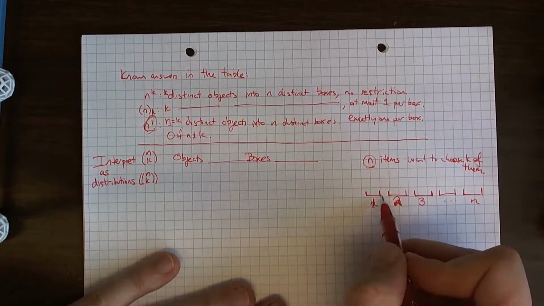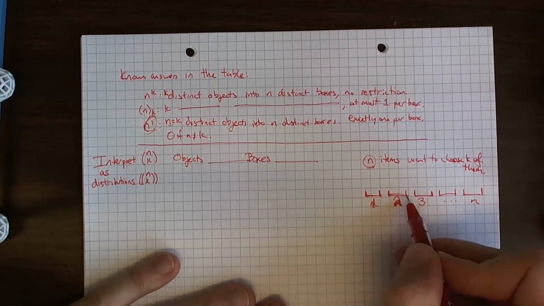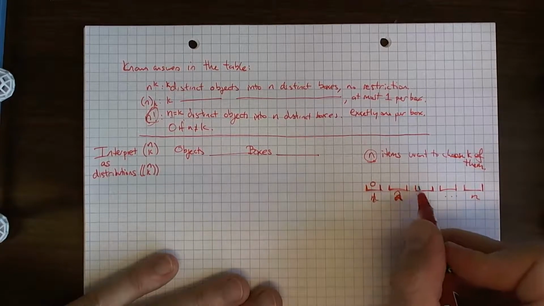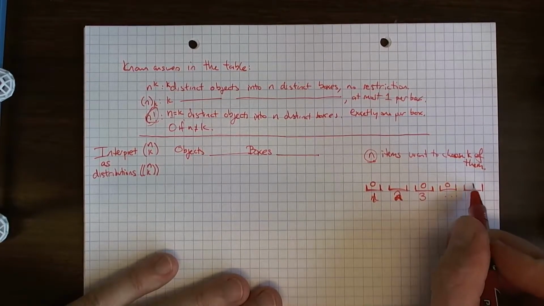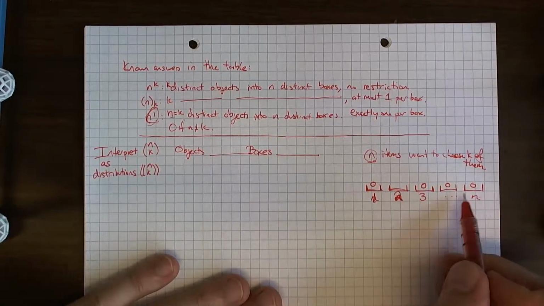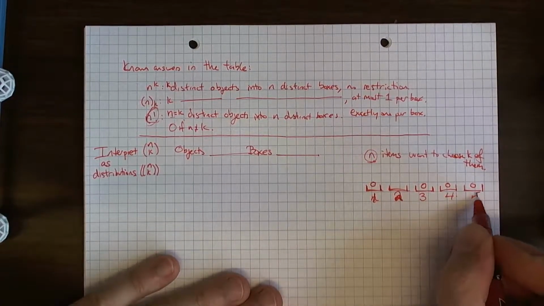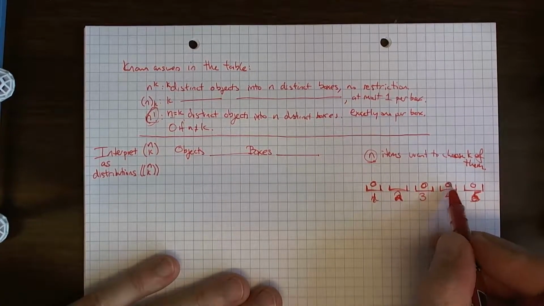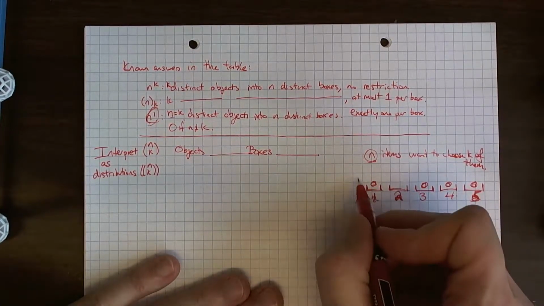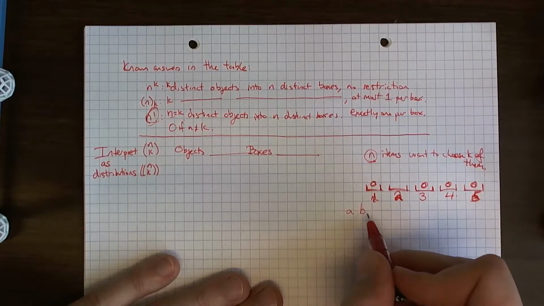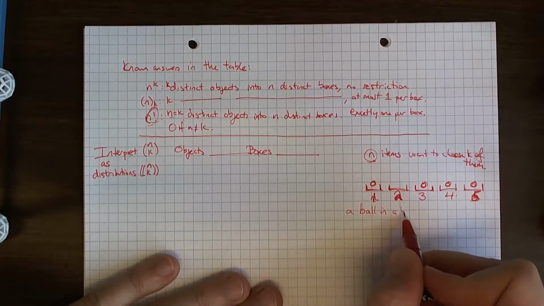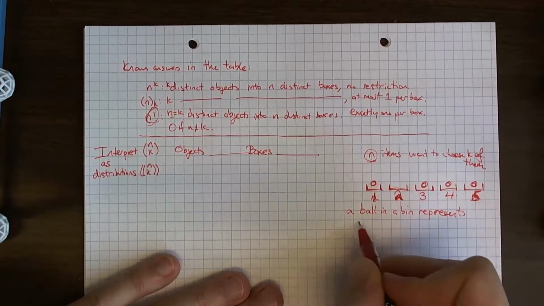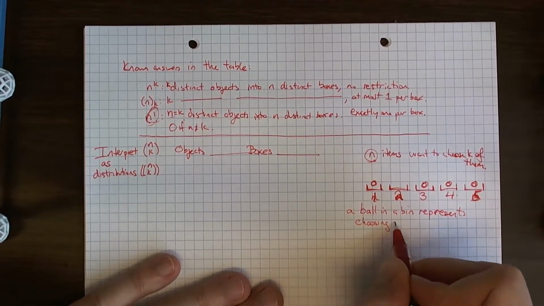And we'd like to choose k of these bins. One way to choose k of these bins is to put a ball in the bins that we're choosing. So here, if this is 1 up to 5, we have 5 bins, and we're choosing bin 1, bin 3, bin 4, and bin 5. And a ball in a bin represents choosing that bin.